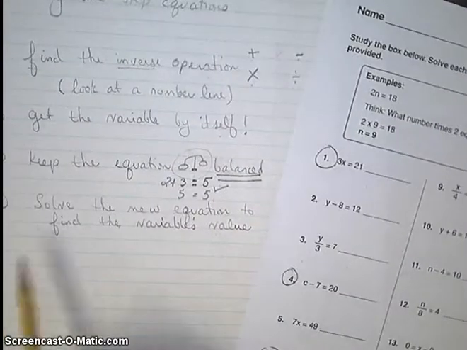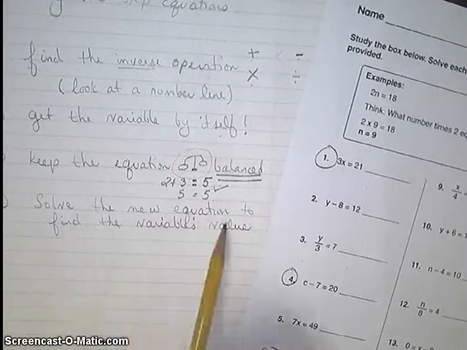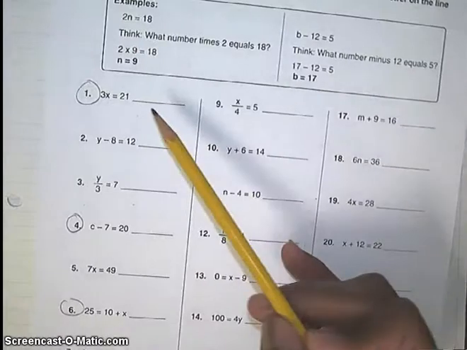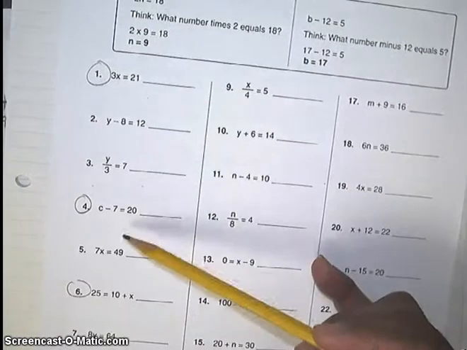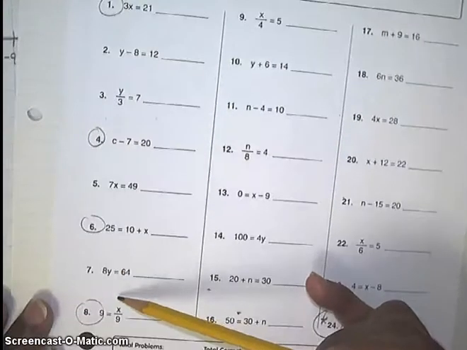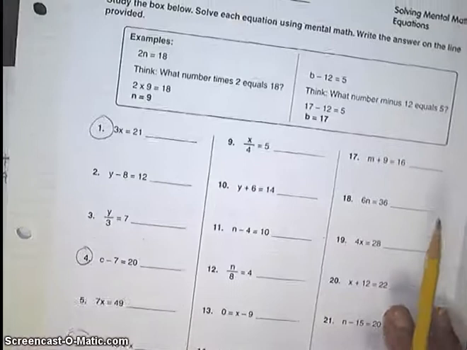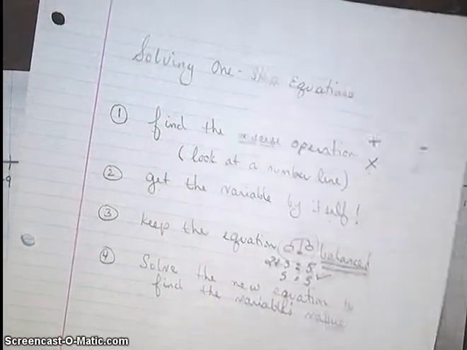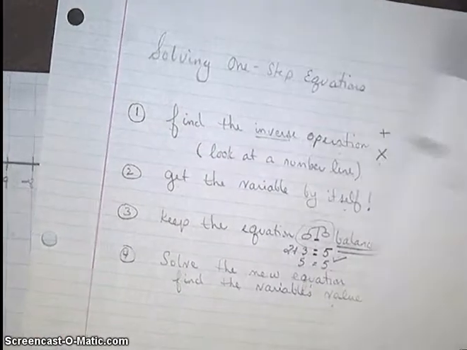And the final step is solve the new equation to find the variable's value. So in these problems that we're going to be working on, we're going to start with number 1, then we're going to do number 4, 6, and 8. And what we're going to do is follow these 4 steps. So, hopefully you're ready. Here we go.